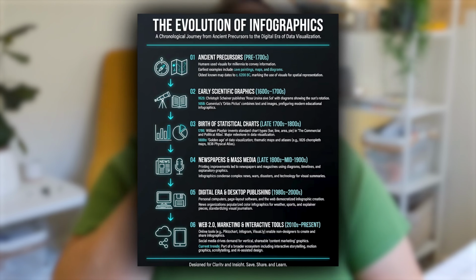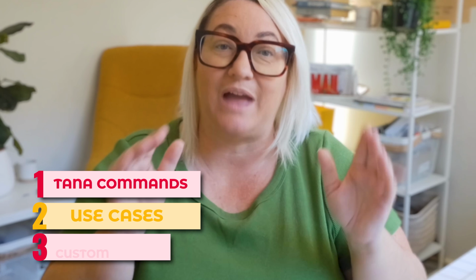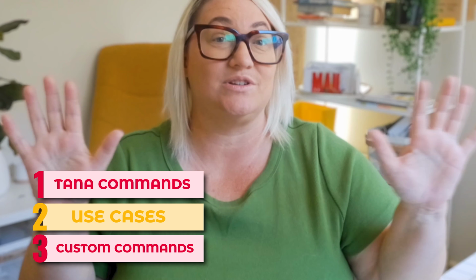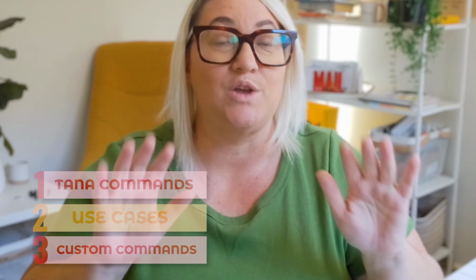Now, with Nano Banana, you can turn anything in your Tana into infographics, sketchnotes, diagrams, any kind of visual format you can think of. And in this video, I'm going to show you all the tricks. I'll walk you through the official Tana commands that make it easy to turn notes into visuals. We'll go through some use cases, and I'll show you how to create your own commands in whatever visual style you want. By the end, you're going to be hooked on visualizing your notes in Tana.